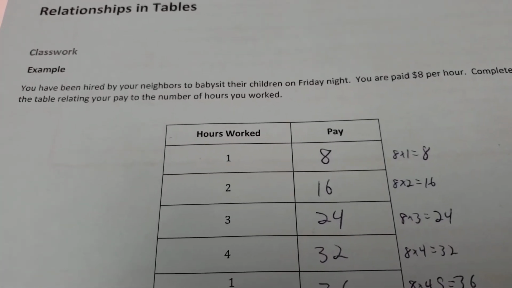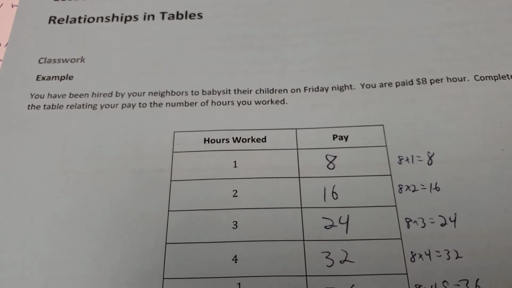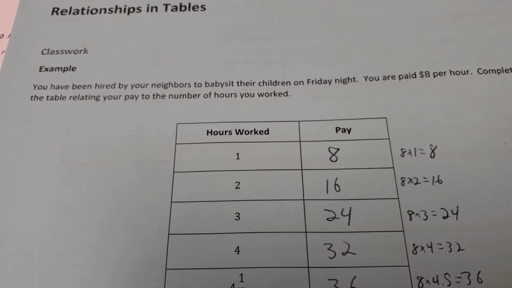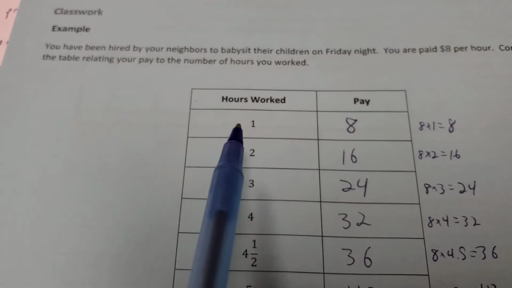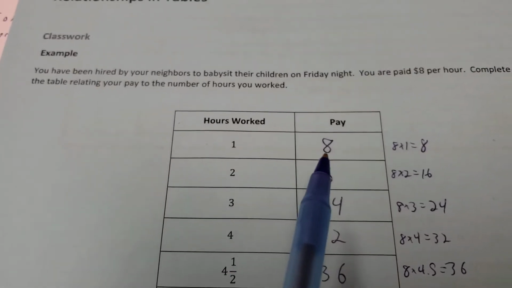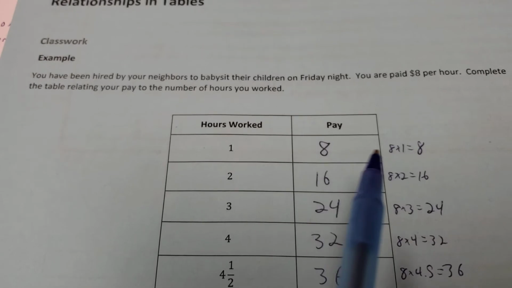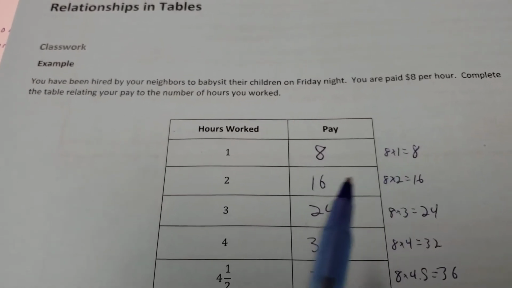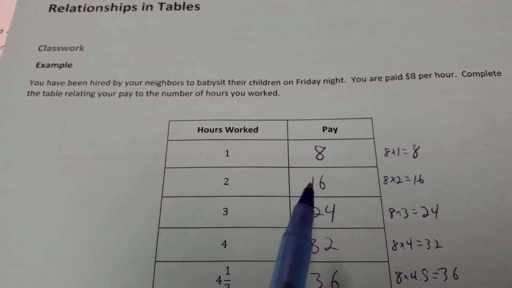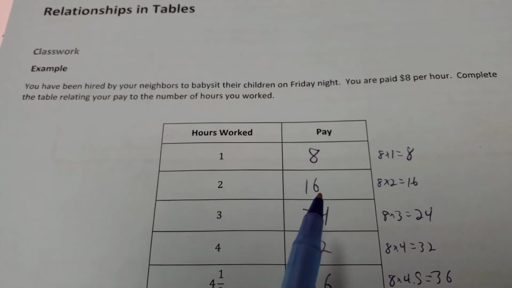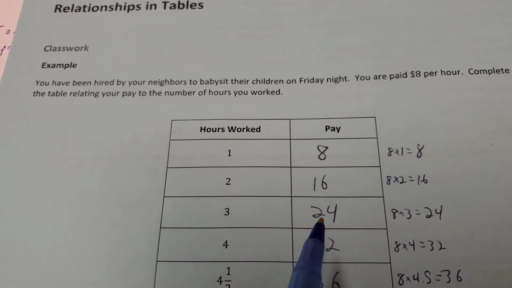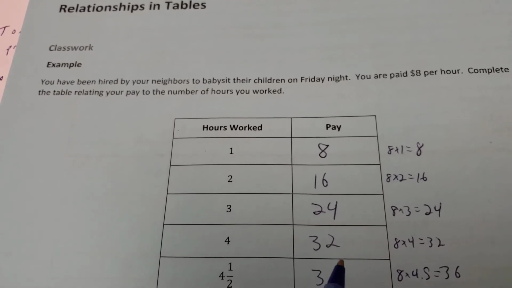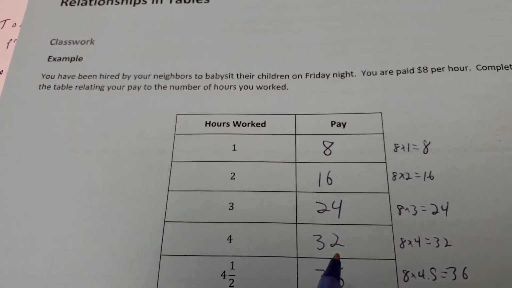You have been hired by your neighbors to babysit their children on Friday night. You are paid $8 per hour. Complete the table relating your pay to the number of hours you worked. Well, if you worked 1 hour, and you're getting paid $8 for each hour you work, you're getting paid $8. 8 times 1. If you work 2 hours, you take 8 times 2, and we get 16. If you work 3 hours, $8 an hour times 3 hours gives you 24. If you work 4 hours, that's 32.